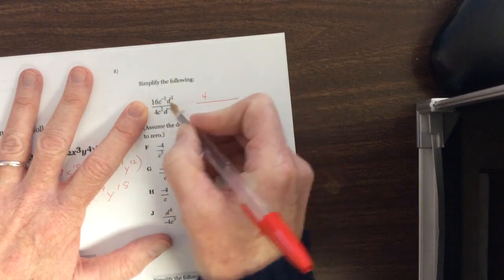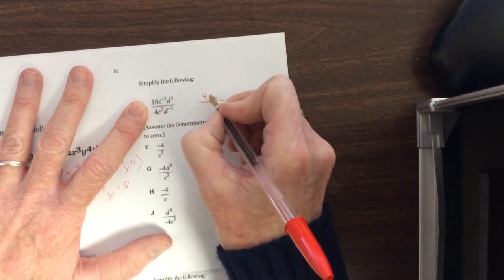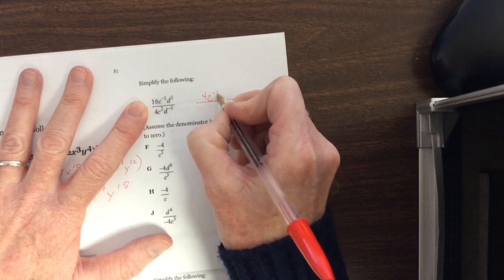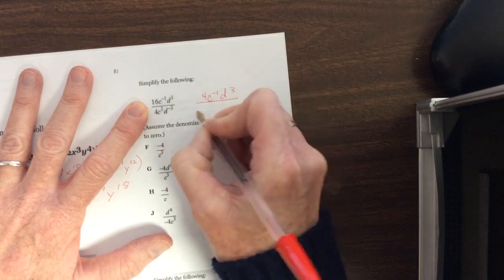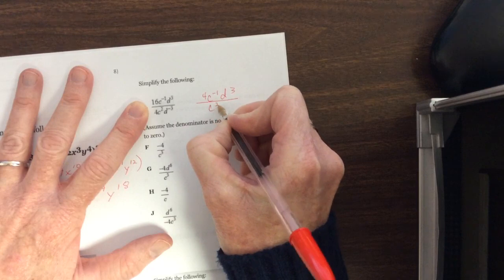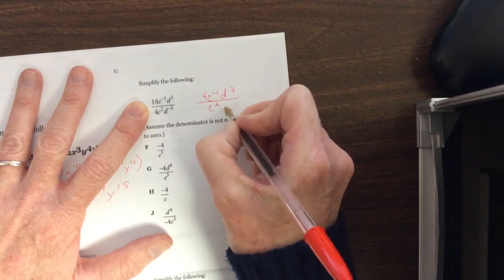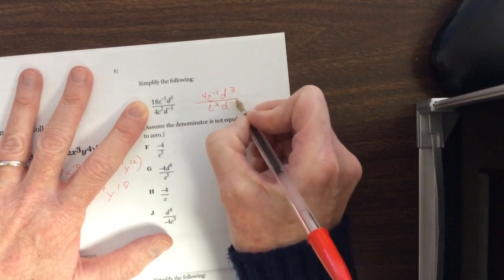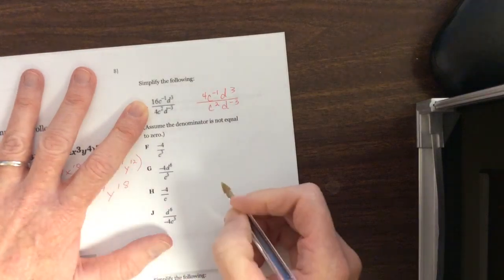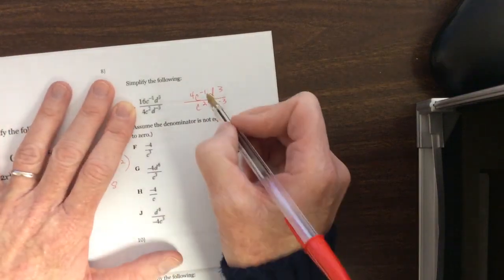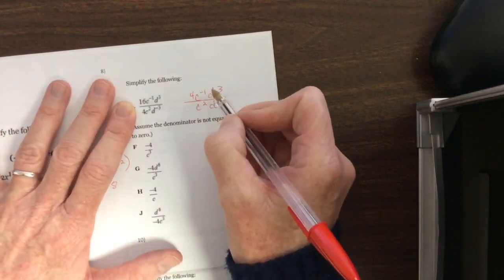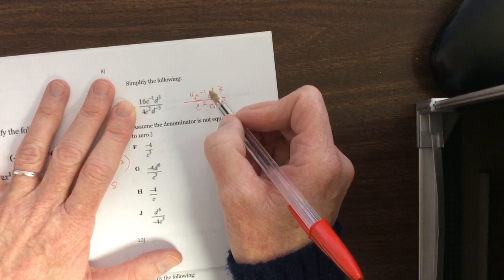Okay? That leaves me with 4c to the negative 1 d to the 3rd. And then we have c to the 2nd power and d to the negative 3rd power. Still looks pretty messy, but let's see if we can fix it.